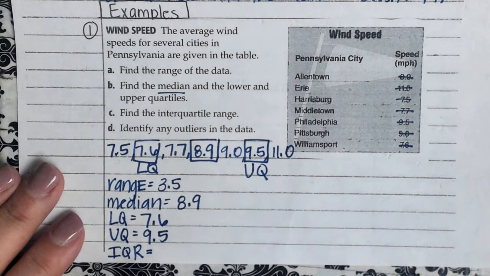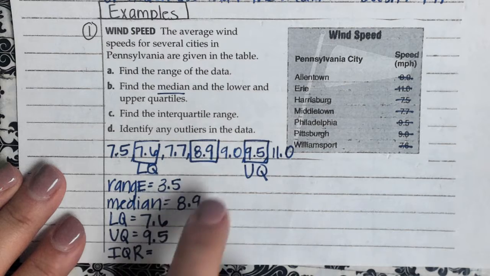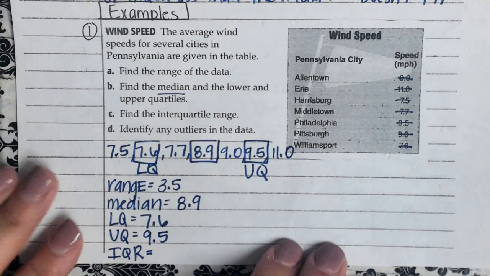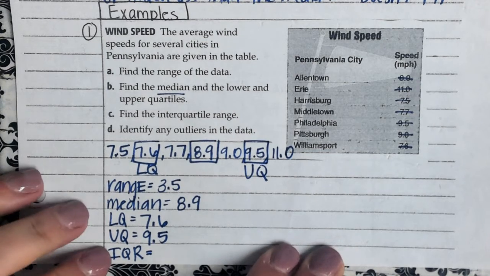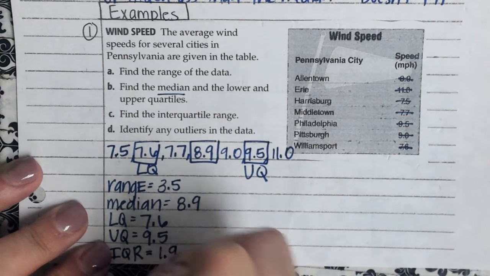All right, how do we find the interquartile range? You got it. We're going to subtract because we want the difference between our upper quartile and lower quartile. So 9.5 minus 7.6 will give us what? Not quite. 9.5 minus 7.6. 1.9.